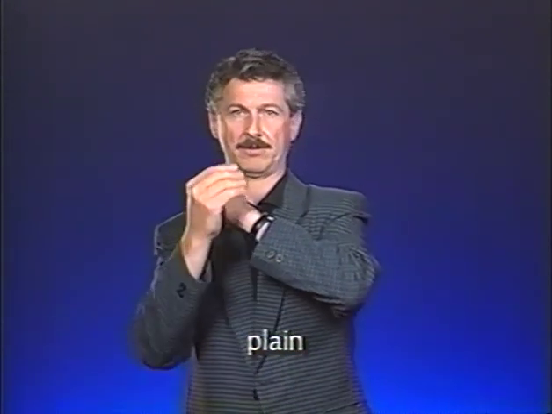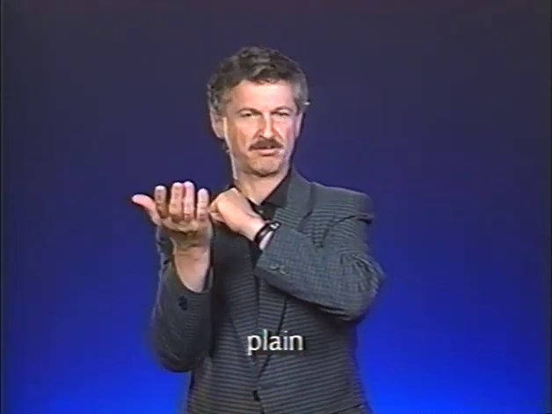There's another category of verbs that we call plain verbs, which do not specify subject-object information. For example, the sign punish. There is no information in the sign about who is punishing whom. That must be added with specific pronoun signs. Another example is the sign for love, which again cannot specify subject-object agreement. So ASL has two categories of verbs, plain verbs and subject-object agreement verbs.